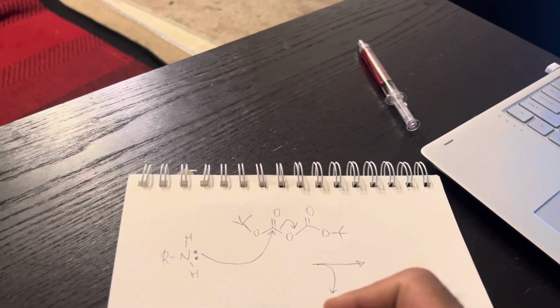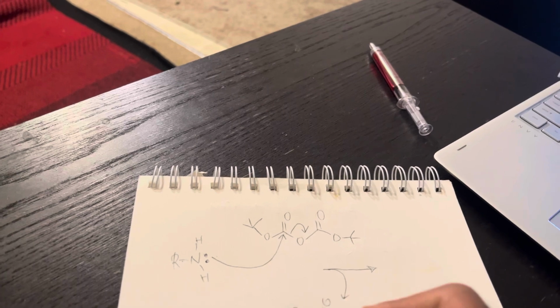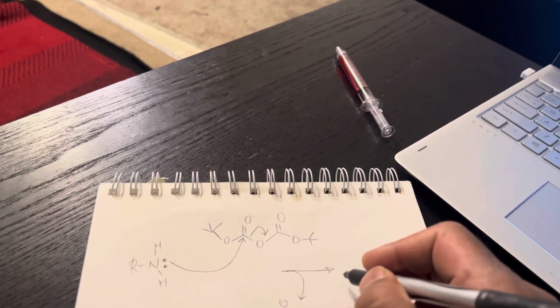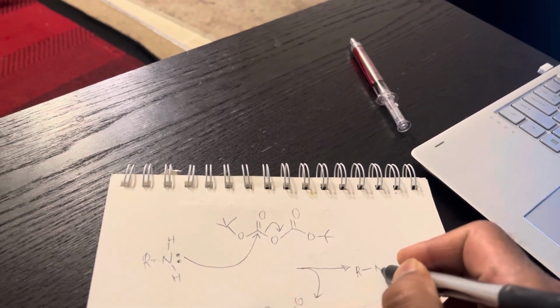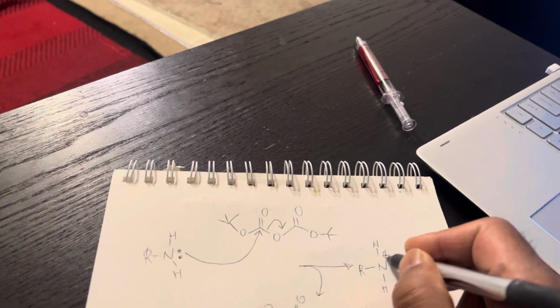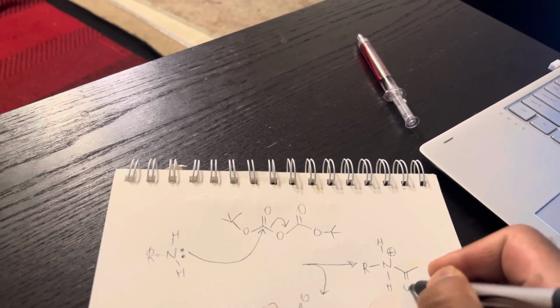One part is like that part, and another part will be your R and H, and it will be plus since it is attached to the carbonyl group.